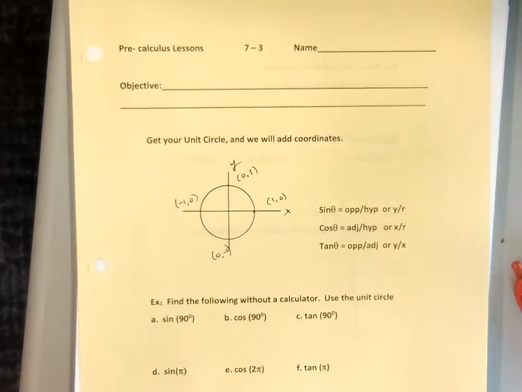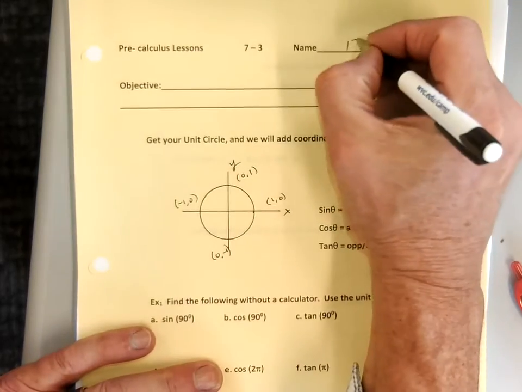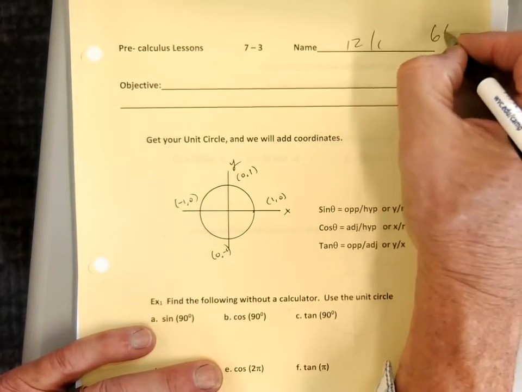What is it? It's December 1. It's 66 degrees out there. Wow. 12/1 and 66 degrees.